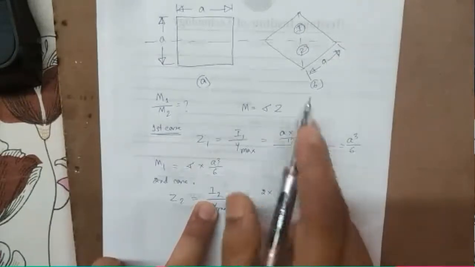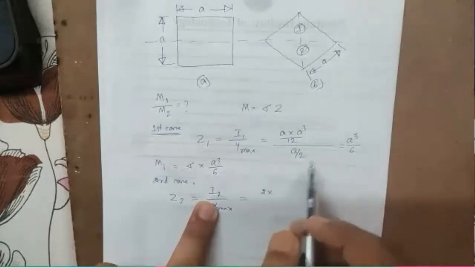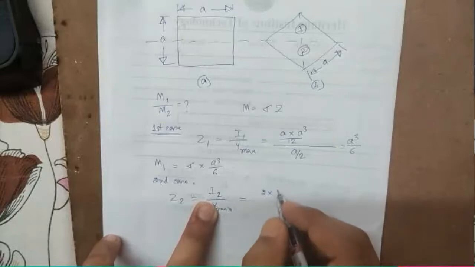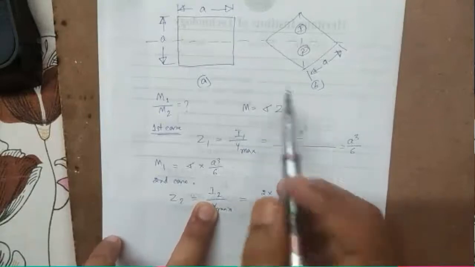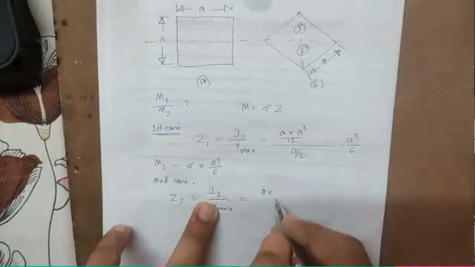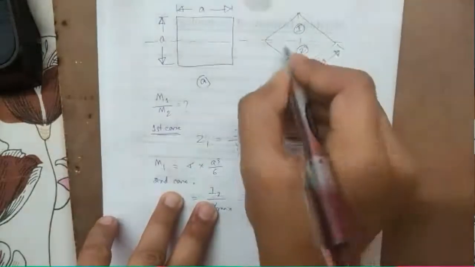So for the first one it will be bh cube by 12. This is the formula for moment of inertia of a triangular section about its base, bh cube by 36 about the centroid, where b is the base, so this will be one of the diagonals.